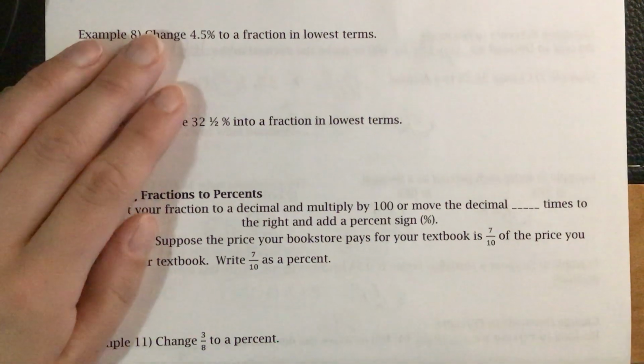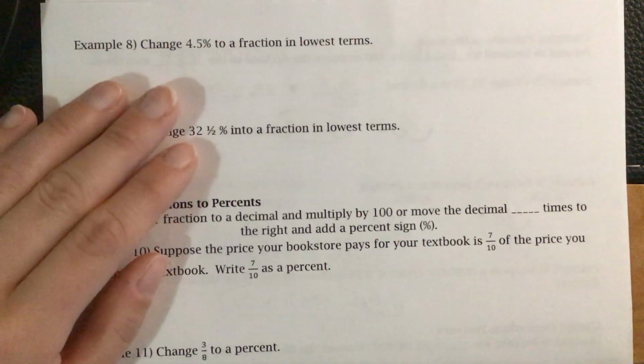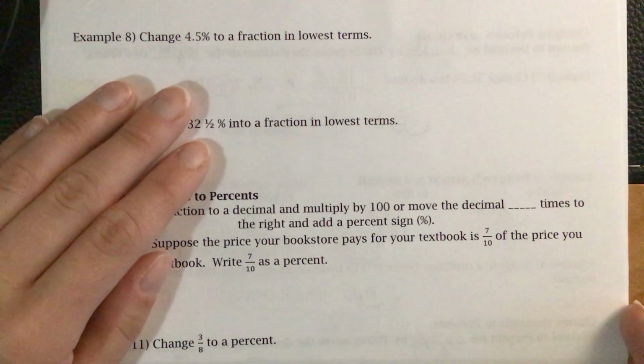Oh, I skipped one. No, I didn't. Okay, try this one. Here we go.